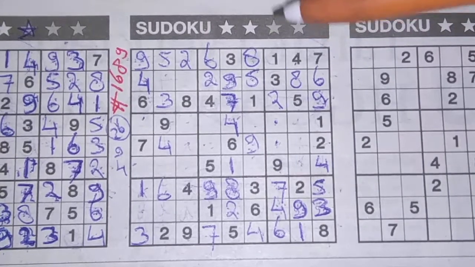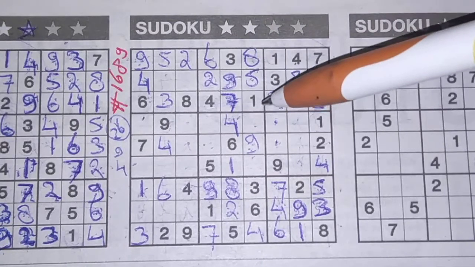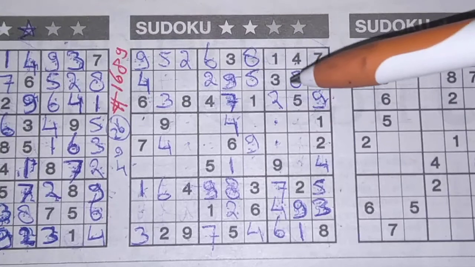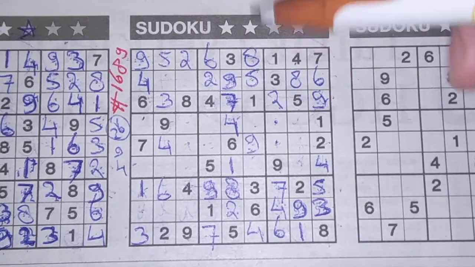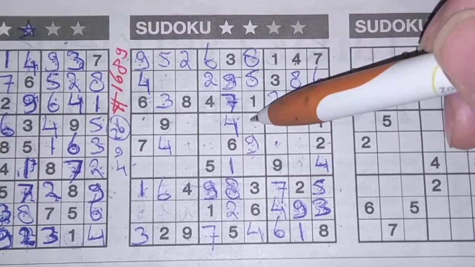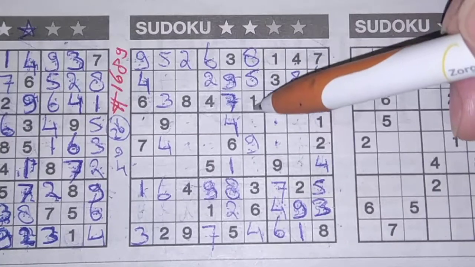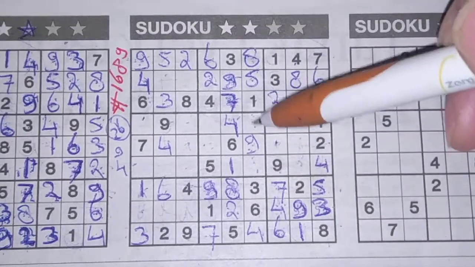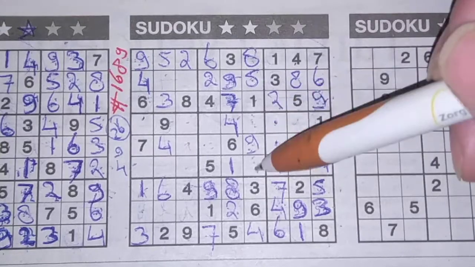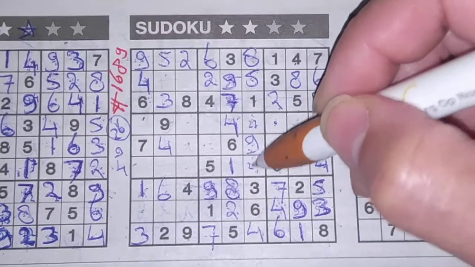Then how about these two numbers? 1, the 2 is missing, and the 7 is missing. 2 and the 7. I cannot fill this yet. 2 and the 7. Let me mark them for you.